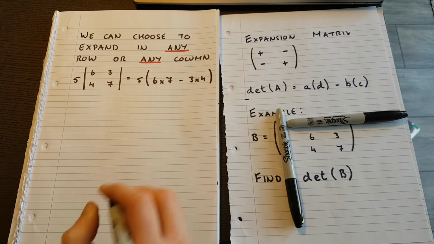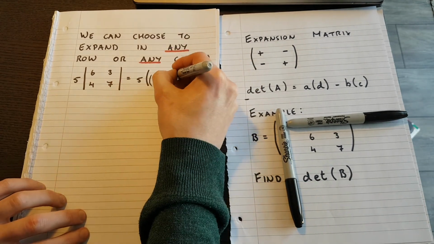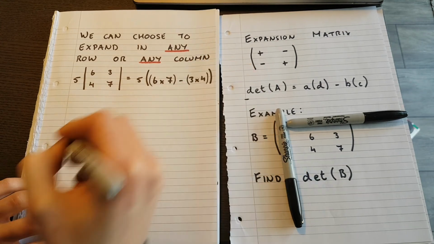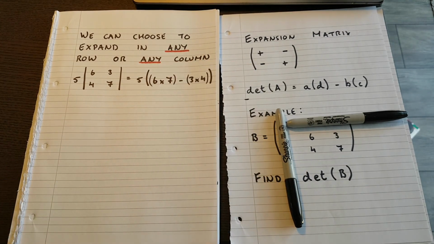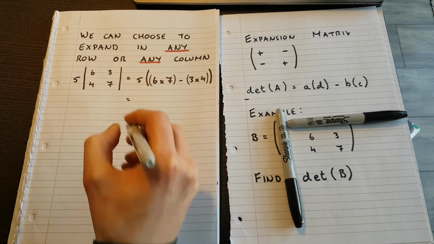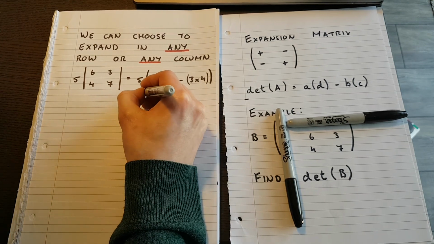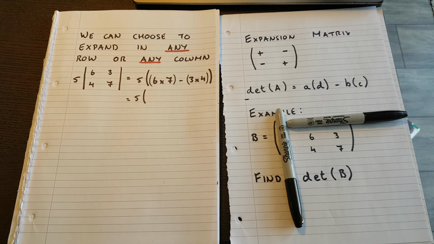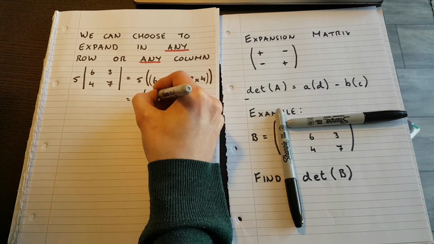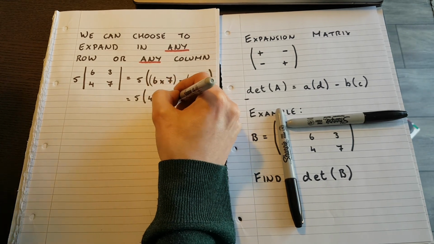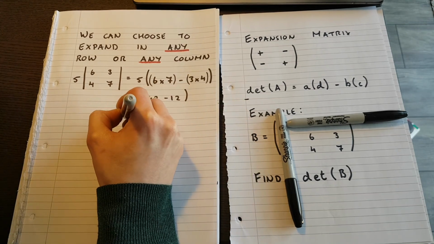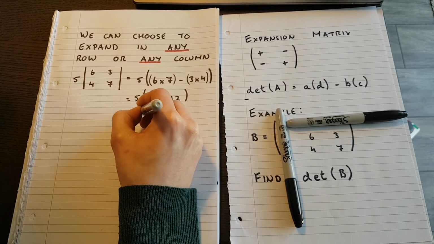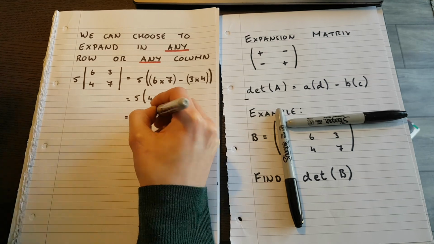What do I end up with? 5 is still on the outside. 6 times 7 is 42, minus 12, so that is 5 times 30, which is 150.